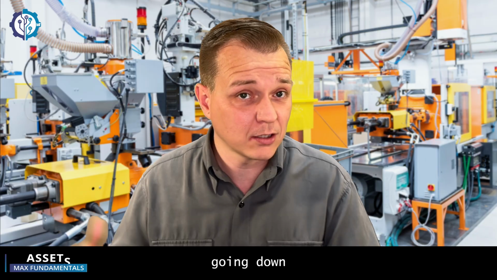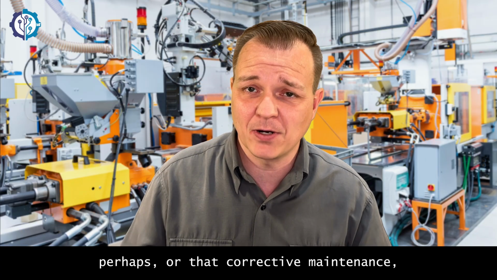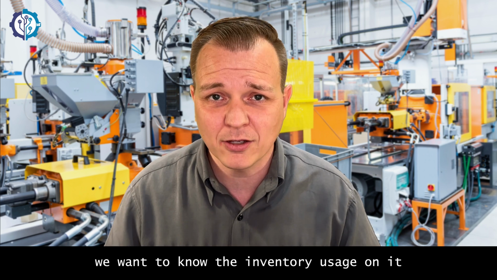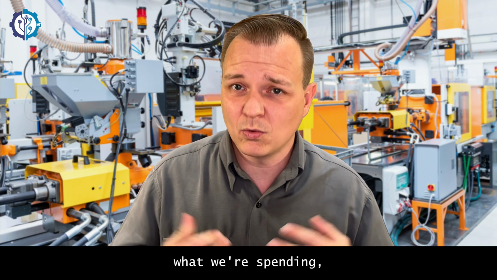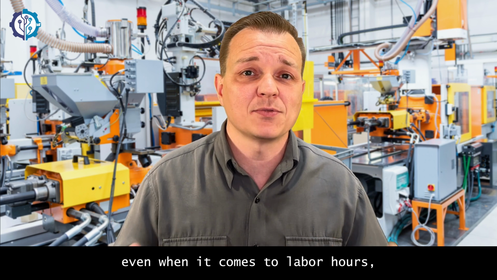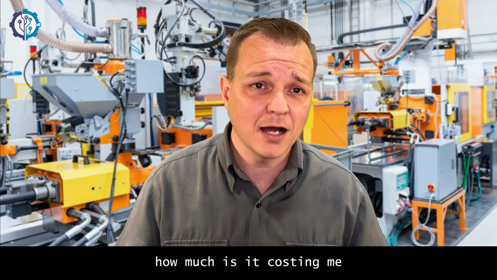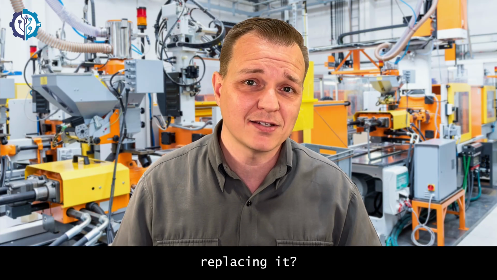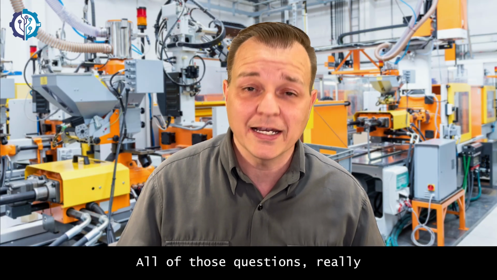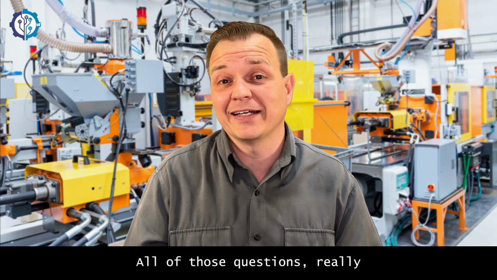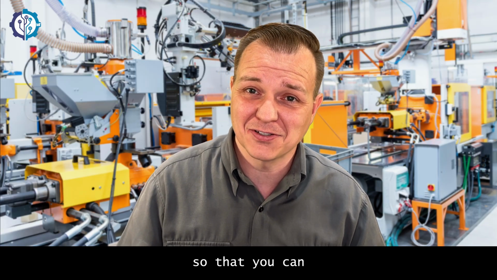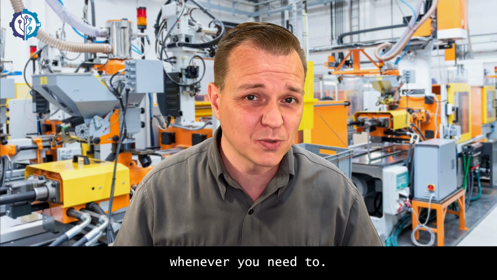We want to avoid it going down, so that preventive maintenance perhaps, or that corrective maintenance. We want to know the inventory usage on it to see what we're spending. Even when it comes to labor hours, how much is it costing me to maintain this asset? How long have I had this asset? When do we need to think about replacing it? Is this asset under warranty? All of those questions, well, really, all of those answers can be stored in Maximo so that you can answer all of those questions whenever you need to.